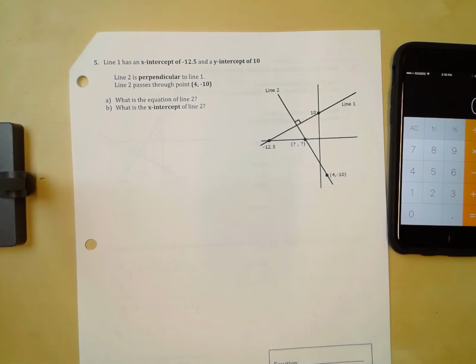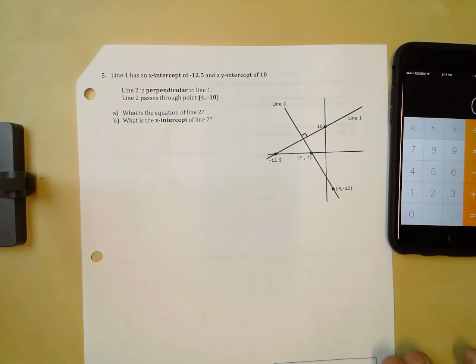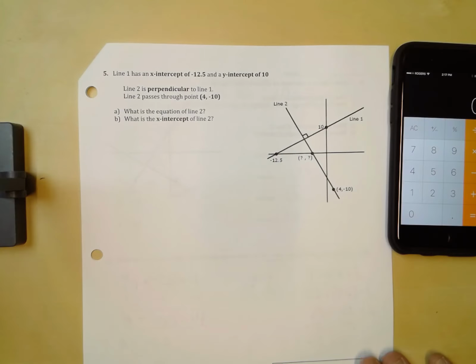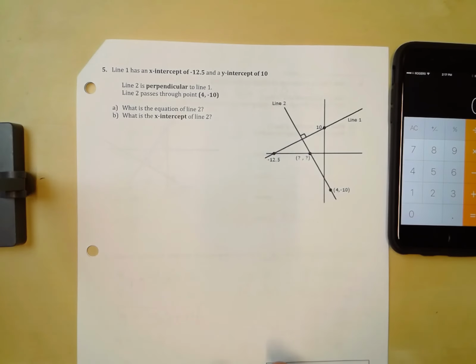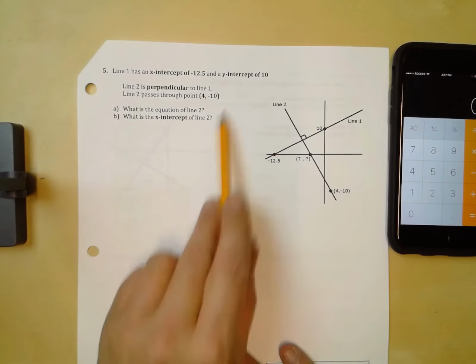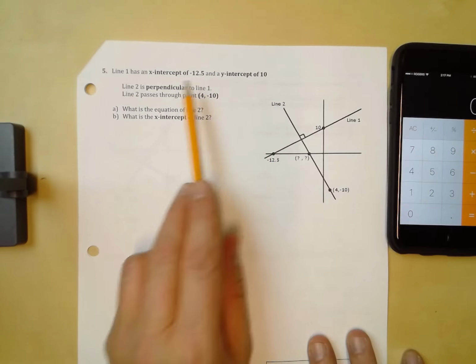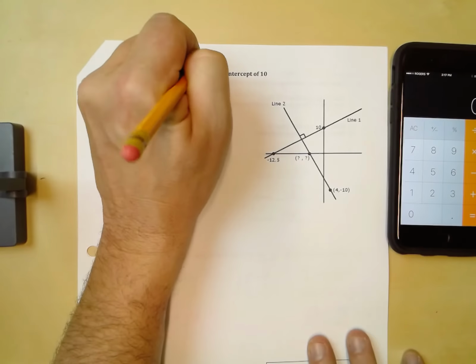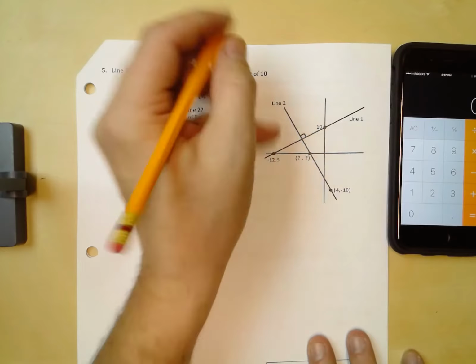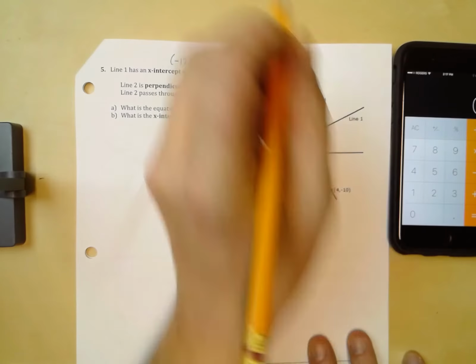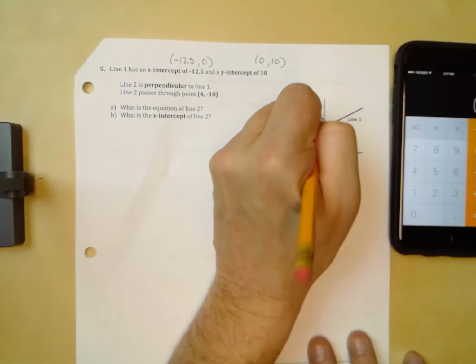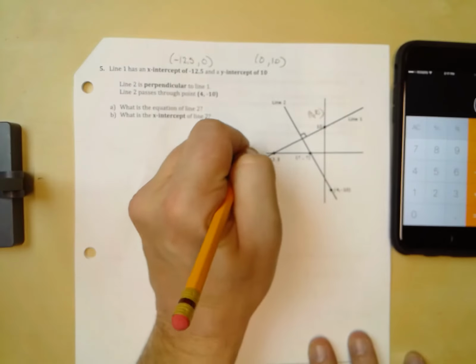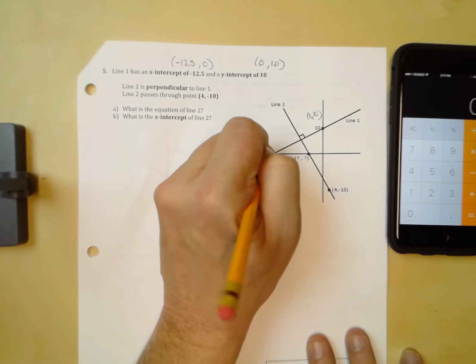All right, so perpendicular assignment 03, and we're looking at number 5. Line 1 has an x-intercept of negative 12.5 and a y-intercept of 10. And I told you last time, same deal, we're not going to touch anything else over here until we've dealt with that situation, right? X-intercept means that the x is negative 12.5 and the y is 0. And a y-intercept of 10 means the x is 0 and the y is 10. Right there, that's 0, 10. Right over here, that's negative 12.5, comma 0.